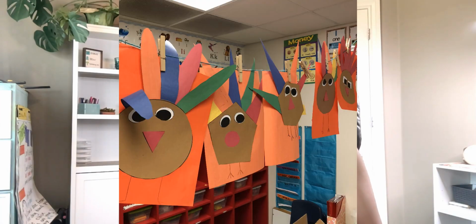You can also display work from the ceiling using string or yarn. Here I draped twine across the room and hung student work with clothespins. This is a great option if you don't have a ton of wall space and if your school will allow it.